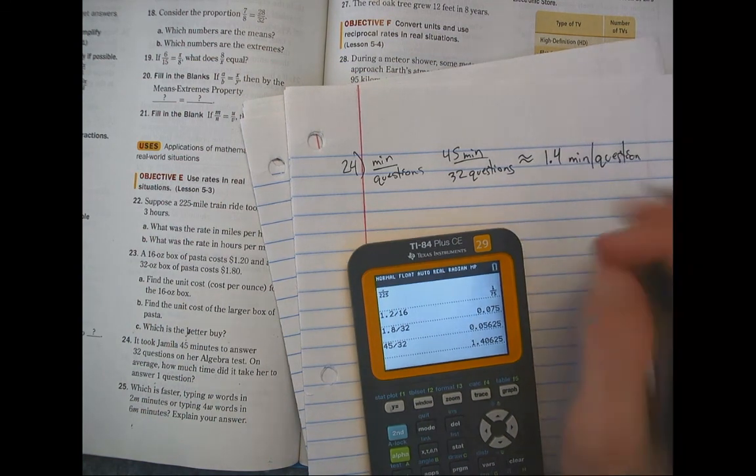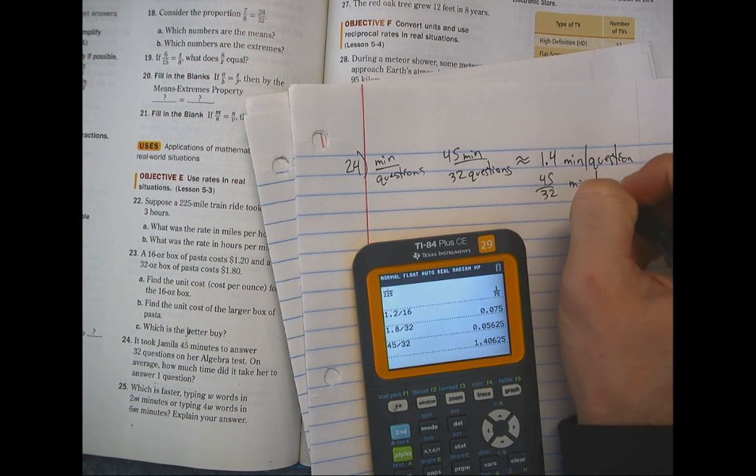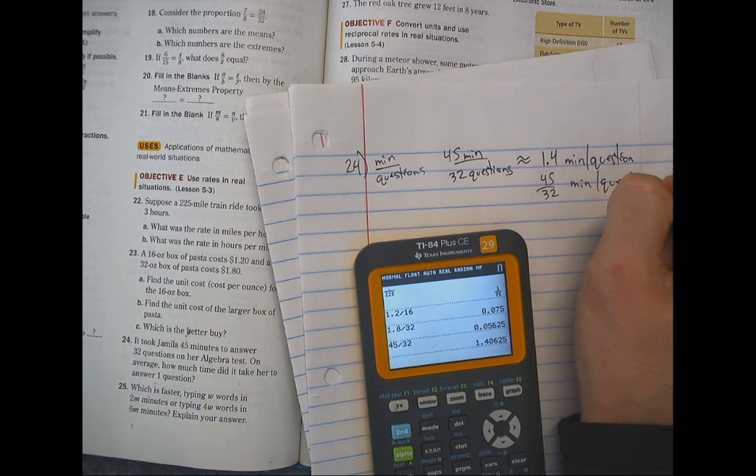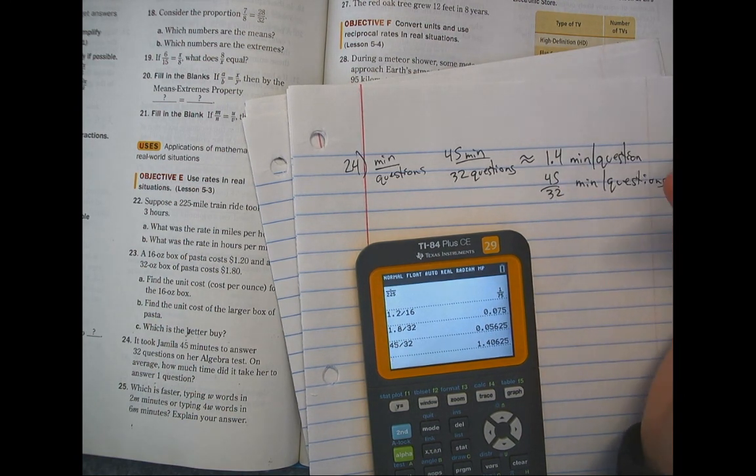And if you wanted to, you could leave it as 45 over 32 minutes per question, but obviously that is not going to be a fraction that we're going to talk about in everyday life when comparing amounts of time. So 1.4 minutes, almost 1.5 minutes per question. Makes a little bit more sense when you express it that way.